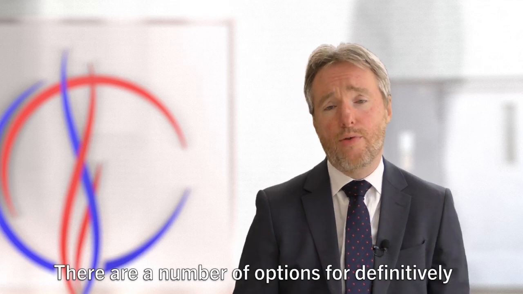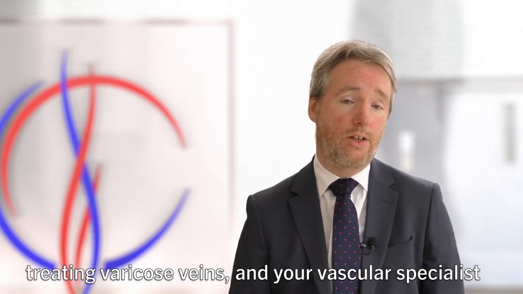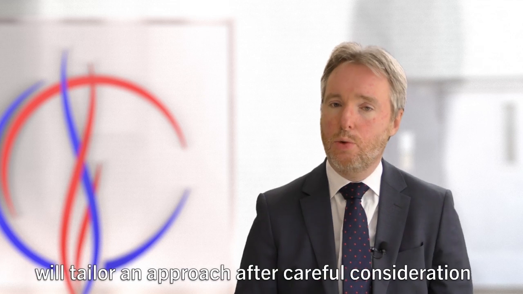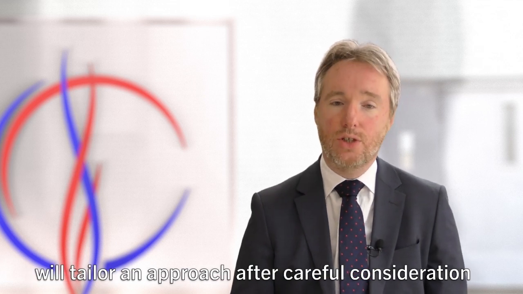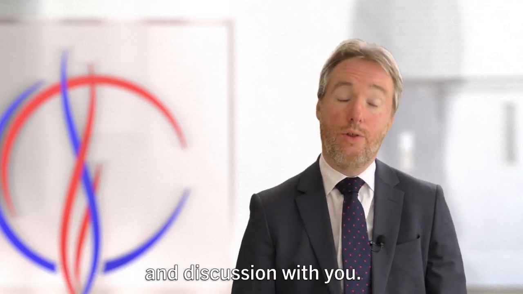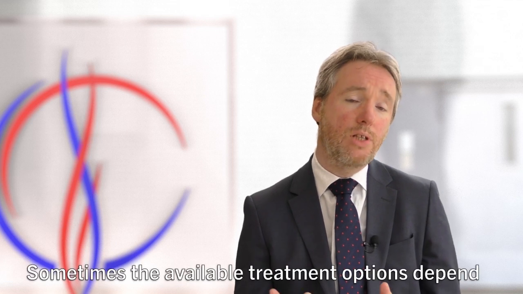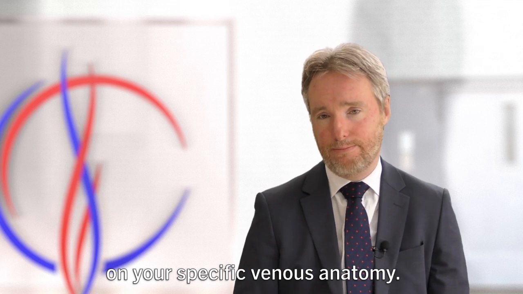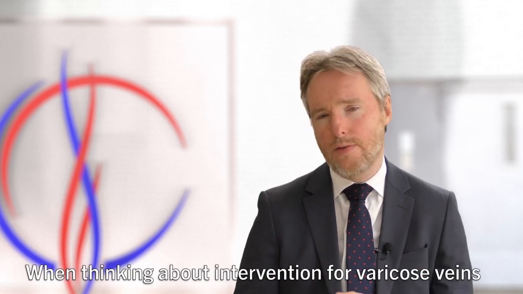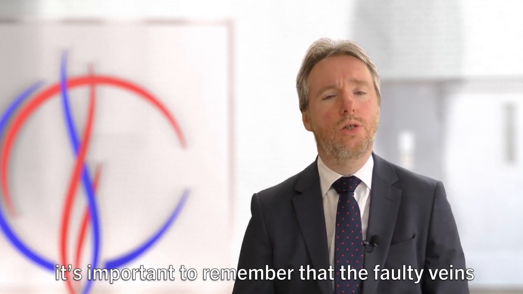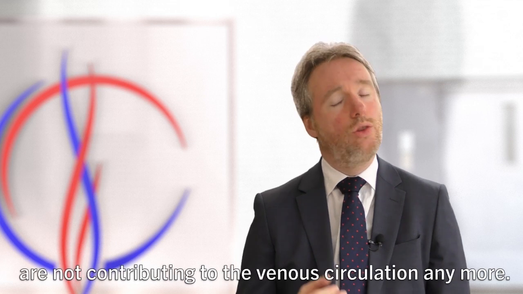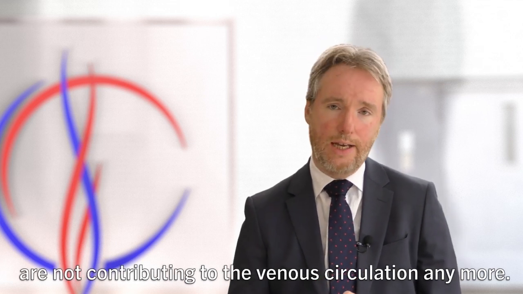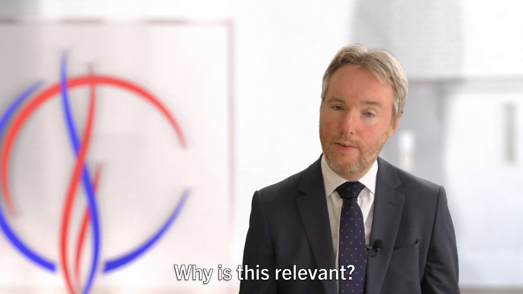There are a number of options for definitively treating varicose veins, and your vascular specialist will tailor an approach after careful consideration and discussion with you. Sometimes the available treatment options depend on your specific venous anatomy. When thinking about intervention for varicose veins, it's important to remember that the faulty veins are not contributing to the venous circulation anymore. Why is this relevant?